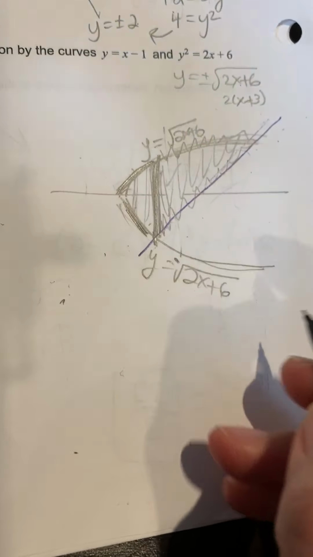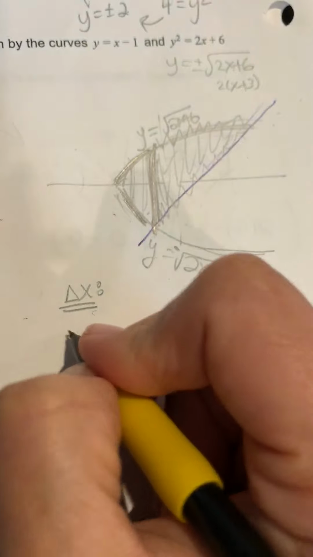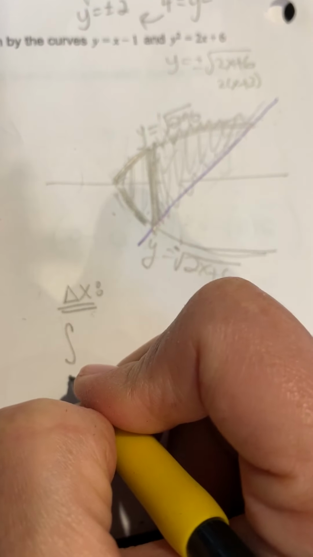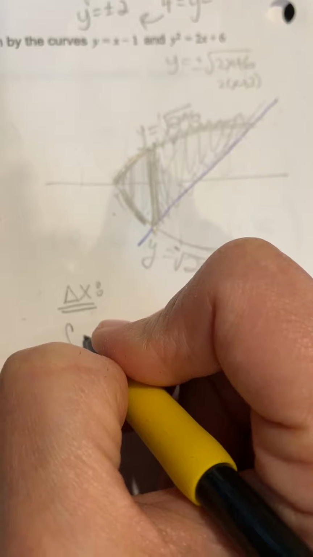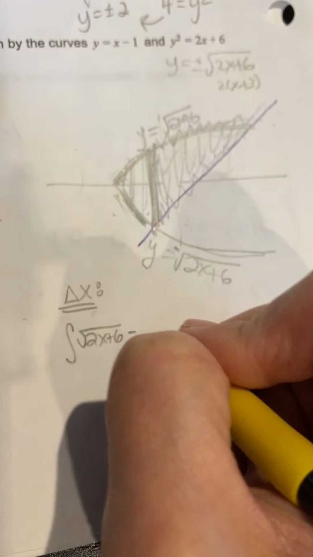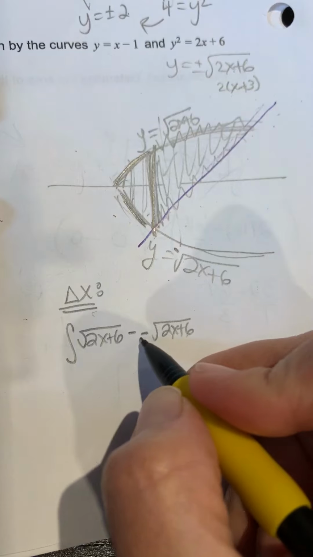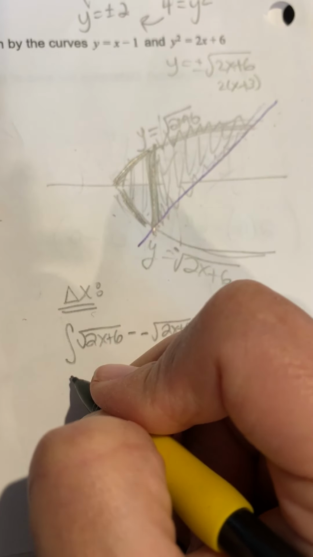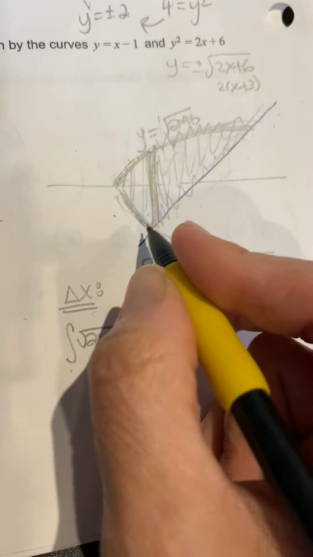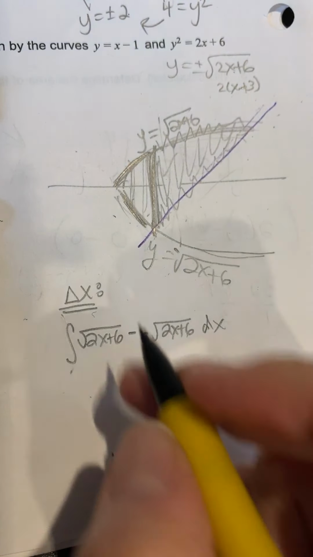So the setup for it is going to be doing it in terms of delta x method, right? This integral would be, the top function would be radical 2x plus 6. The bottom function, so it'll be minus negative radical 2x plus 6. So they kind of do like a double version here. And this is from, I have to figure that out. Then I have to figure out where this is all happening. So I have to get these numbers. All right, that's dx plus, I'm going to hold off on those numbers in a second, okay?